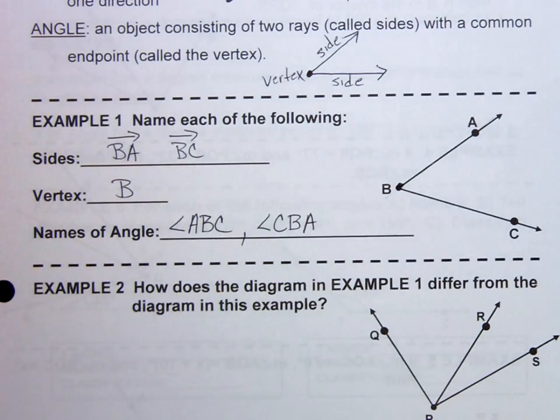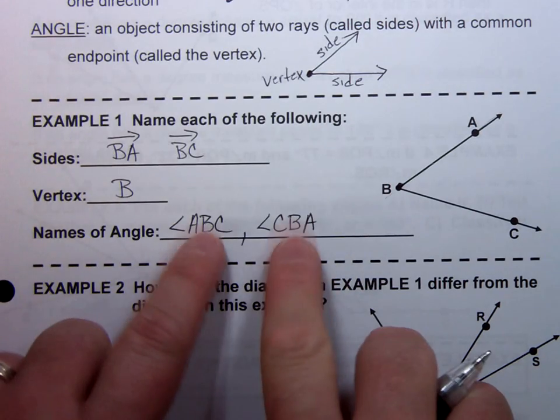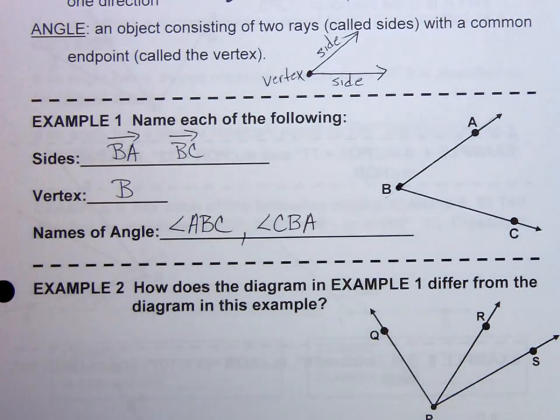Now don't think that order doesn't matter. Now as far as these two go, either one is fine. But you should notice something that's consistent. The vertex has to be the middle letter. Anytime you're writing the name of an angle, the vertex has to be the middle letter.